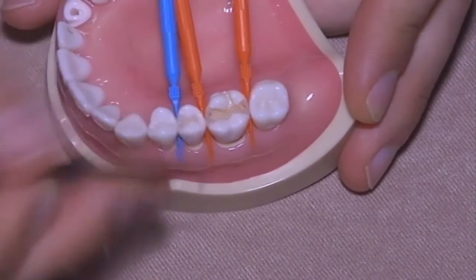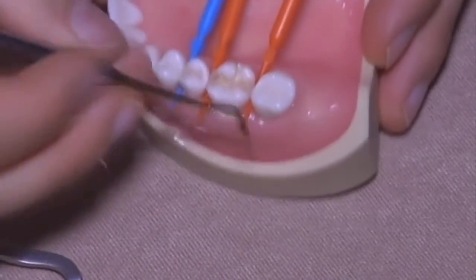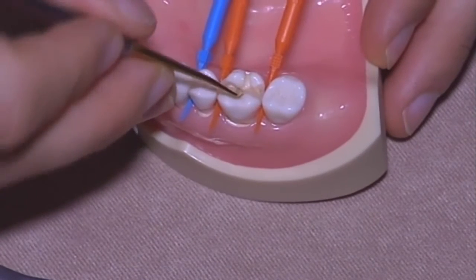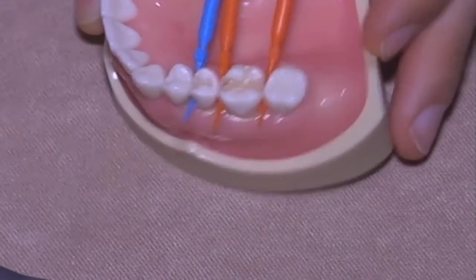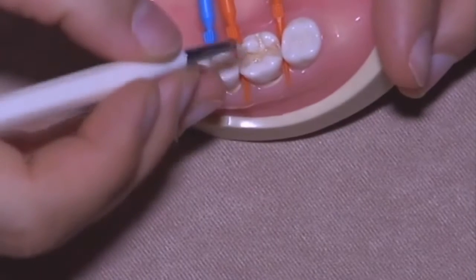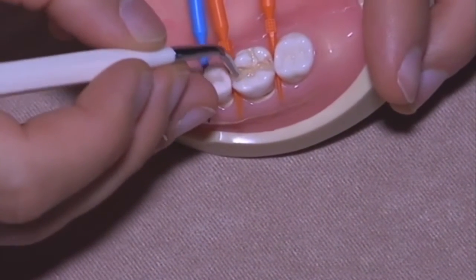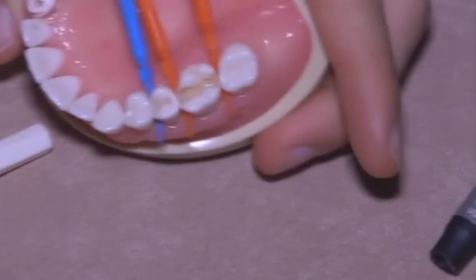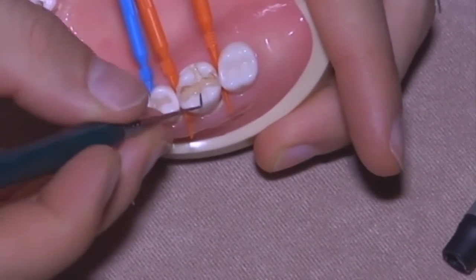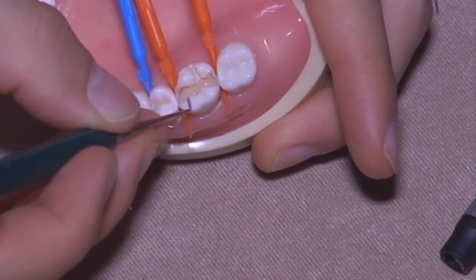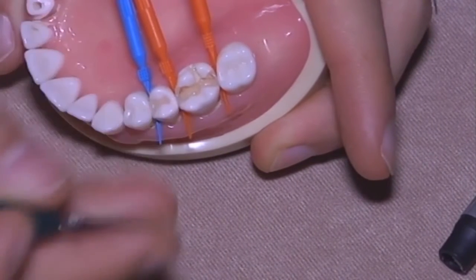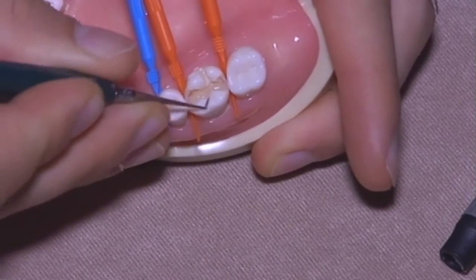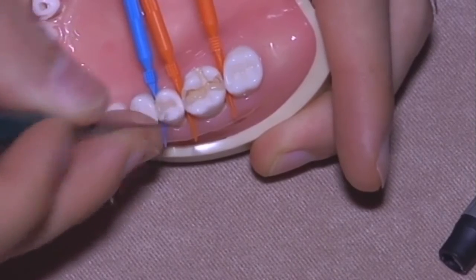So, adaptation. And also in the dentin layer, you start modeling everything, beginning by following the anatomy of the tooth. The anatomy starts from the dentin. The other suggestion is to immediately remove the excess.